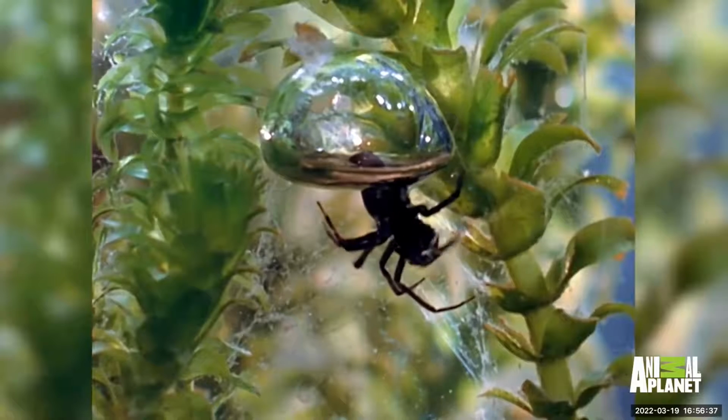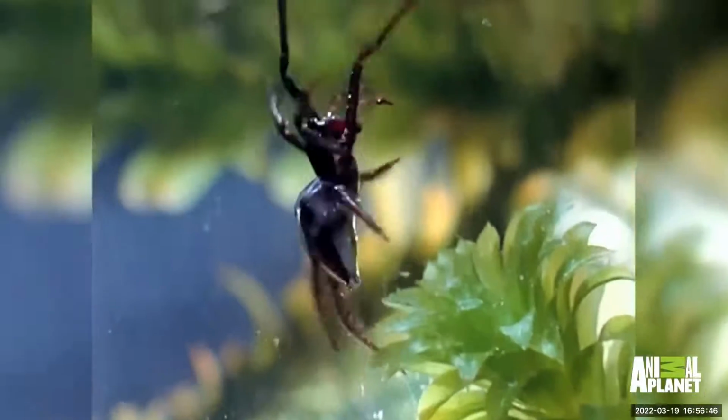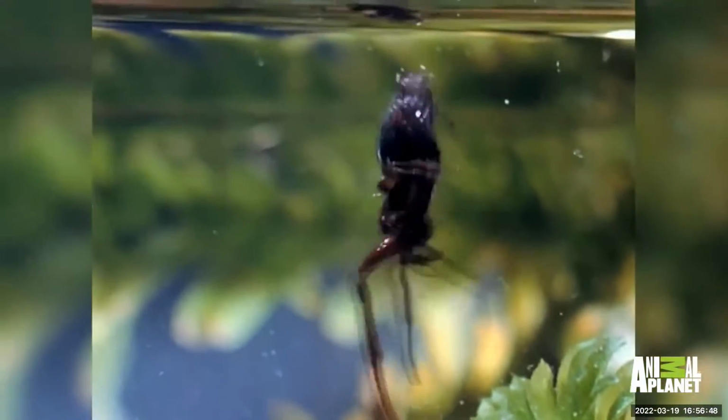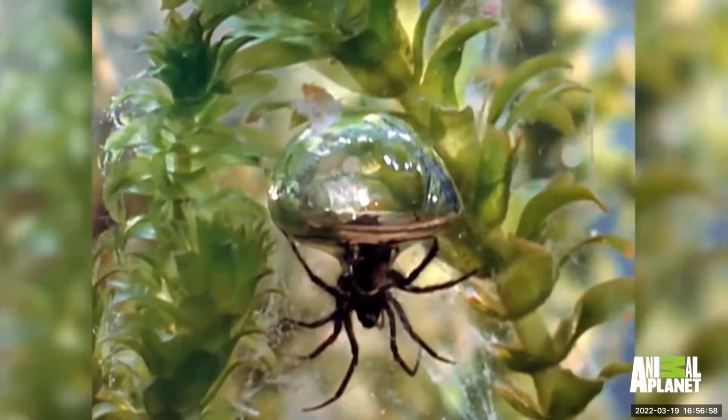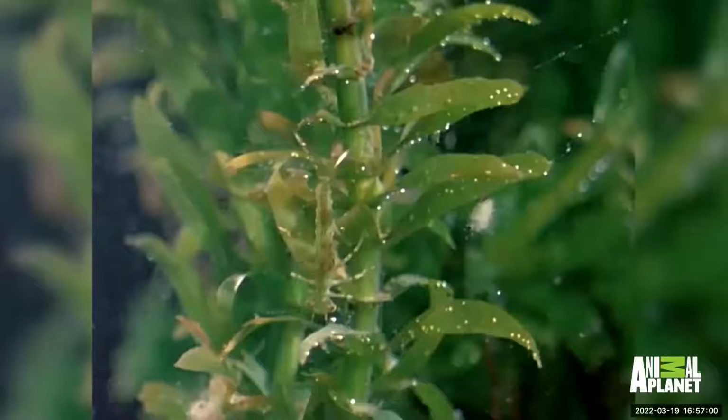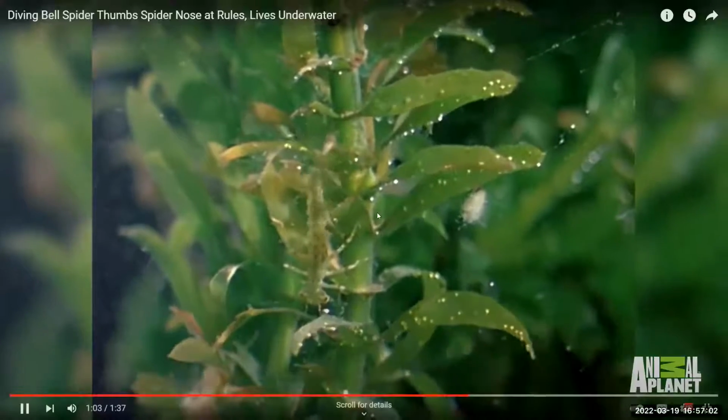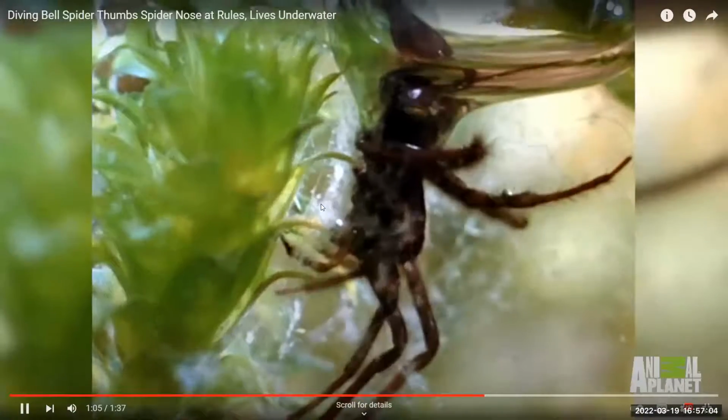To replenish the air, the spider takes a trip topside and collects another bubble by trapping it in the fine hairs on its posterior. It can spend its entire life underwater, where it becomes the terror of tadpoles, small fish, and invertebrates.